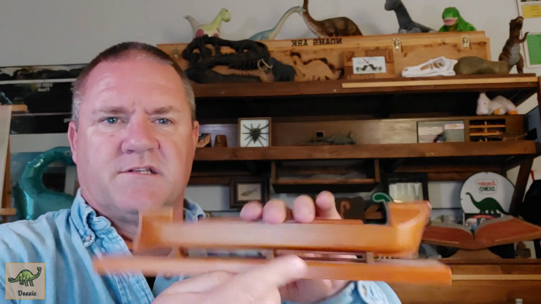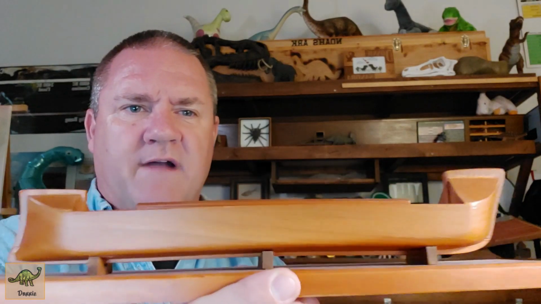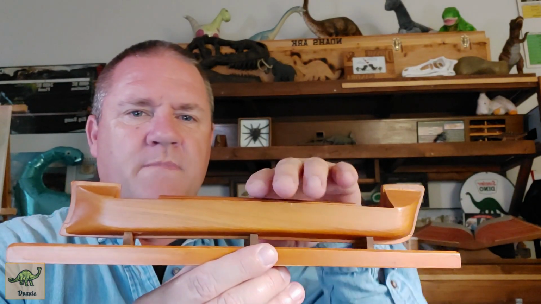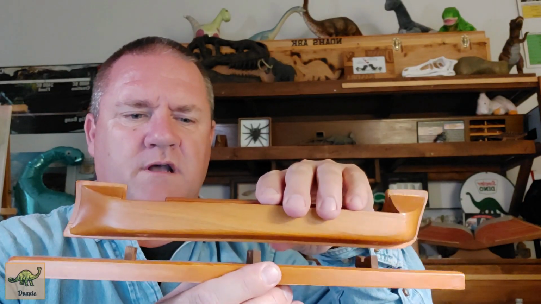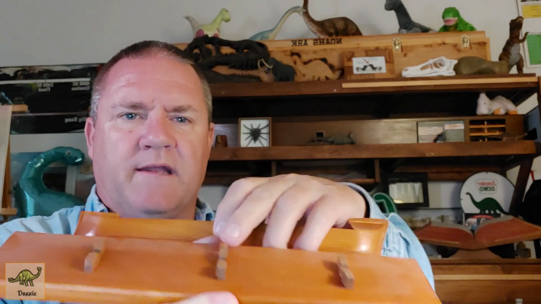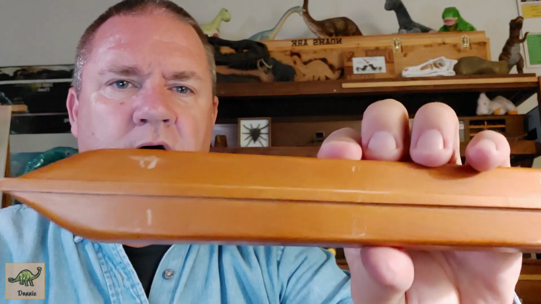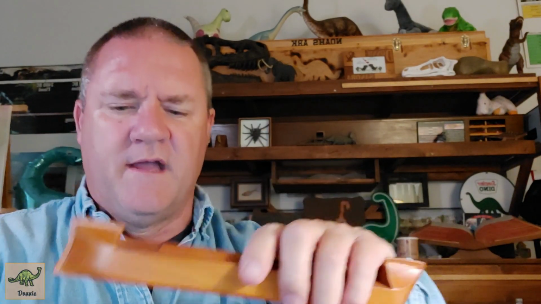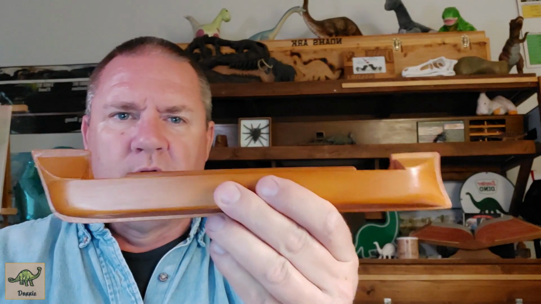And then I've got this one. This is one that you can get from Answers in Genesis, and I've got one of these. Now this one here doesn't come off. I just took a razor blade and cut it on the bottom, and then I took a fine sandpaper and smoothed it off. That way I could take it and show people.